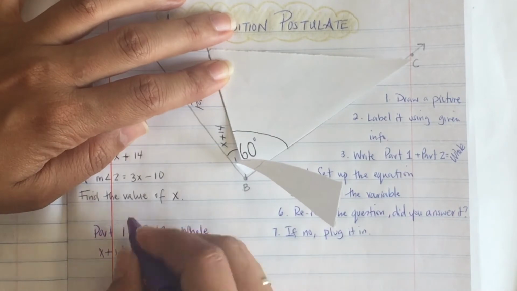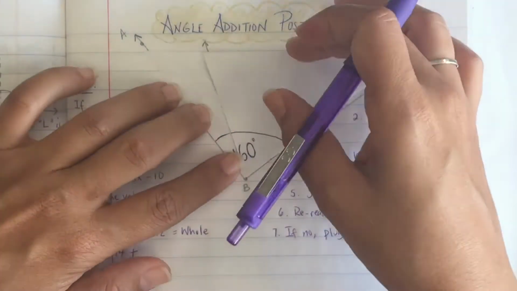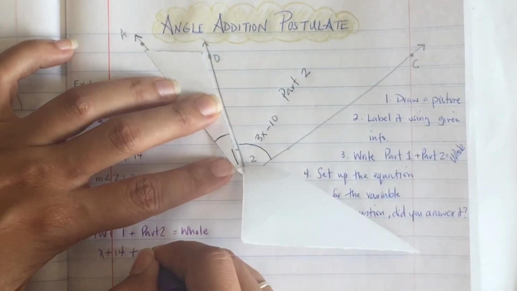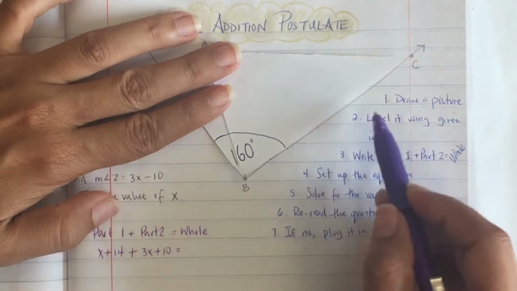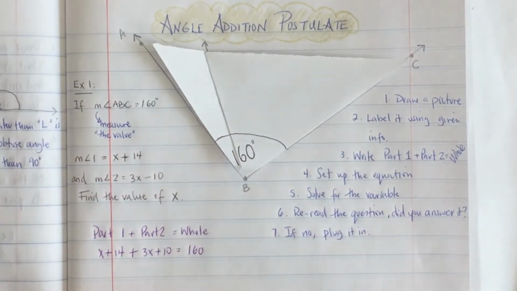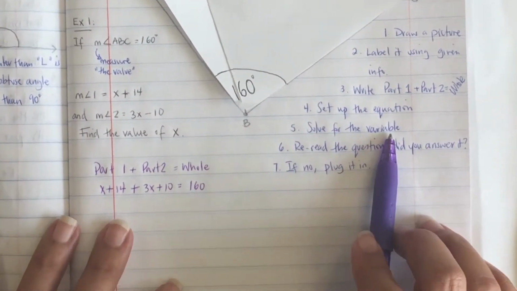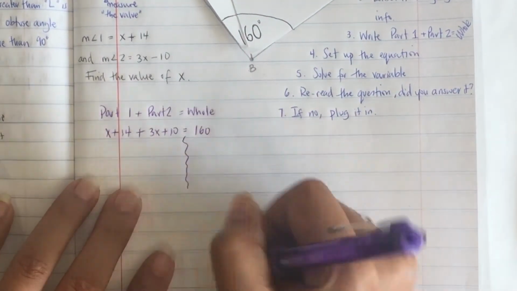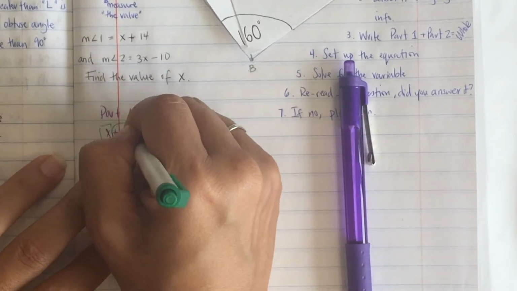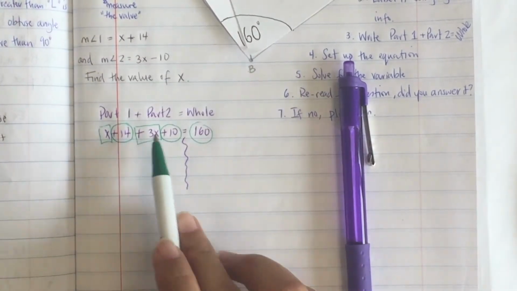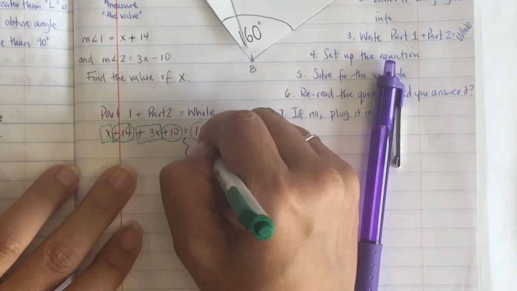So part 1 is x plus 14 plus, what's part 2? 3x minus 10. Don't turn it positive by mistake, keep it negative. Equals the whole thing, which is what? 160. Alright, once you set it up, solve for the variable. So let's go ahead and draw my river. And I want to see boxes and circles, boxes over the variables, circles over the numbers. Don't forget the symbol.